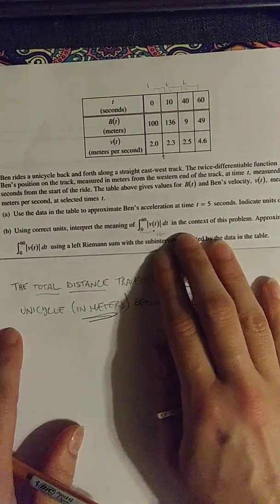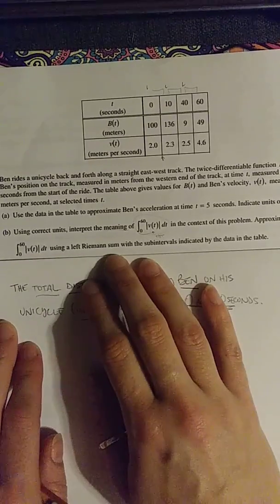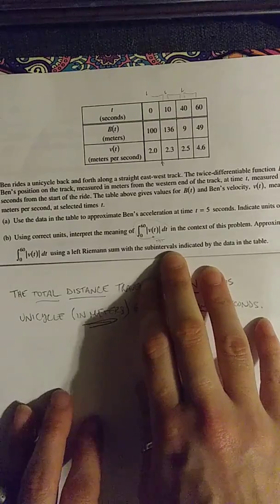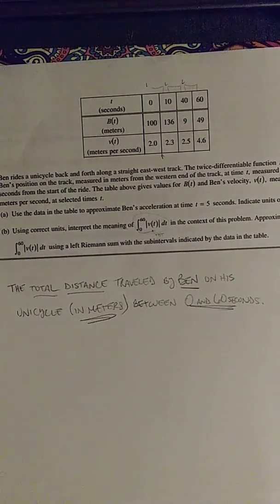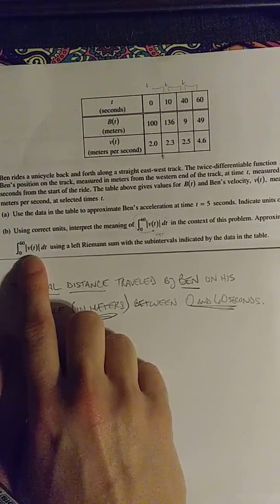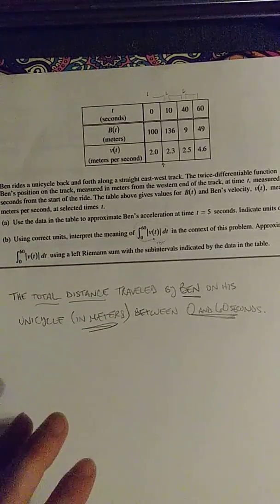Now, that was part one of question B. We also have to approximate this answer using a left-hand Riemann sum with the subintervals indicated in the data. So what we're doing here is we are approximating the distance traveled, right?